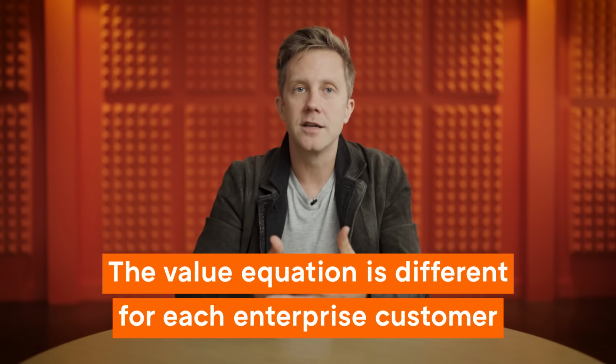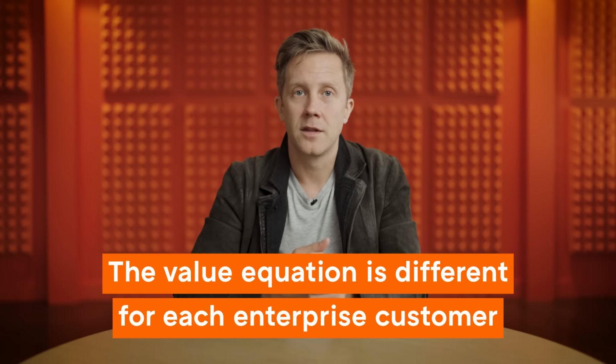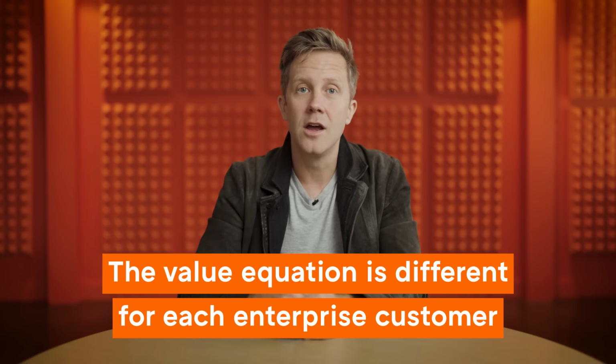The problem is the value equation is going to be different for each enterprise customer. And that's why most enterprise plans say contact sales. If you choose a price randomly and put it on your website for an enterprise contract, you are certainly leaving money on the table. You'll overprice the product for a whole chunk of customers who don't get that much value out of it, so you've lost them entirely. And for the people who get much more value out of it, you're underpricing it for that segment dramatically.